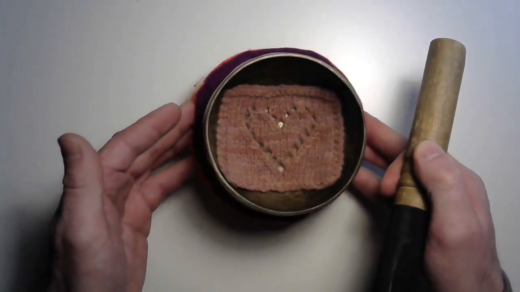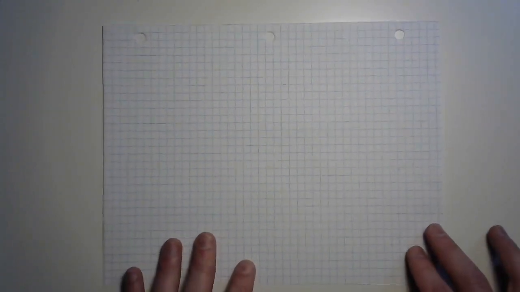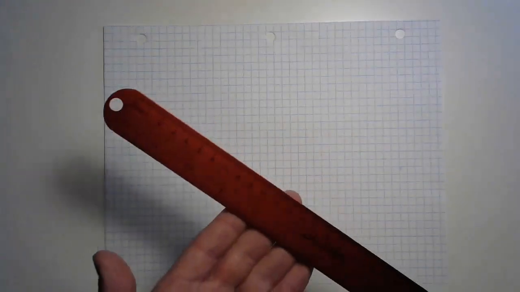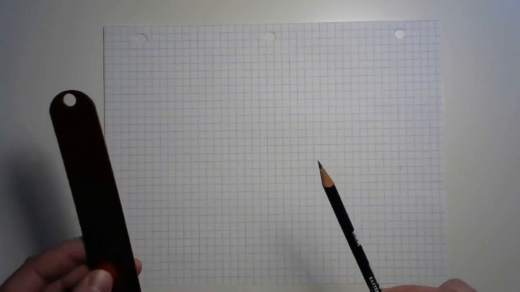Hello friends, and welcome to a lesson all about line graphing. A line graph can be a fantastic way to record data and also show it visually. Well, you're going to need a couple things to get prepared, and then you're going to need some time as well. But go ahead and get yourself a piece of graph paper, a ruler, and a pencil.